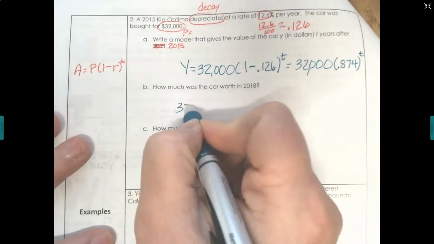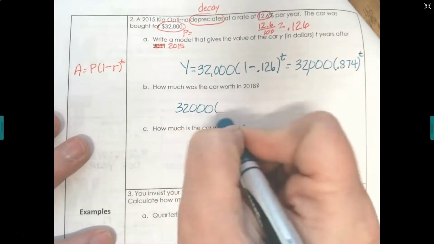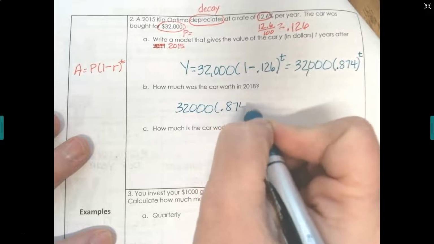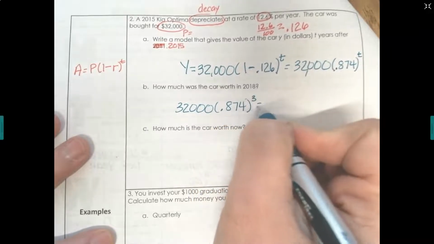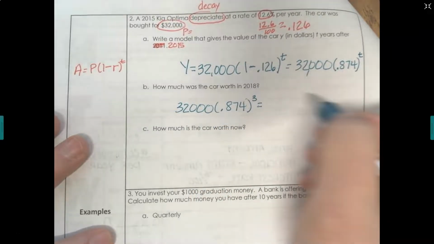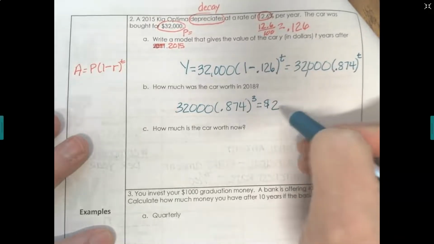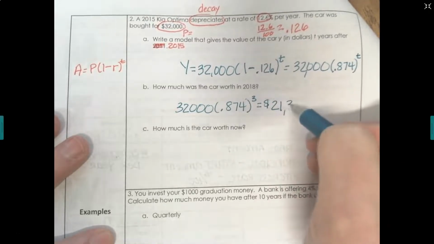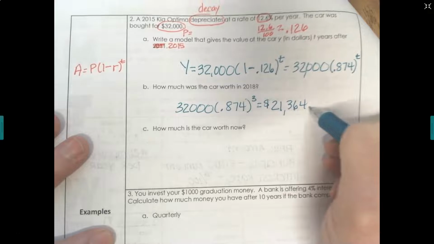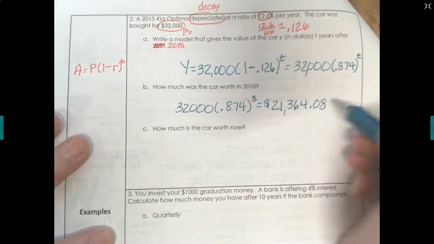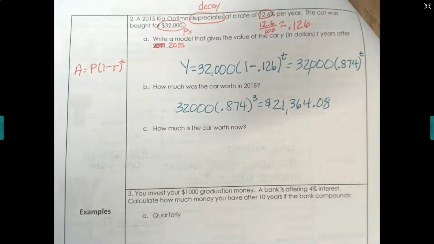So let's take our equation and plug in 3 for our time. And so after 3 years, the car was $32,000, and now it's worth $21,364.08. So it's dropped quite a bit. And we'll do it again for what it's worth right now.